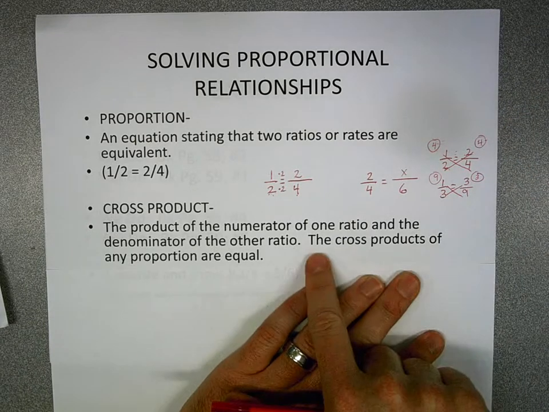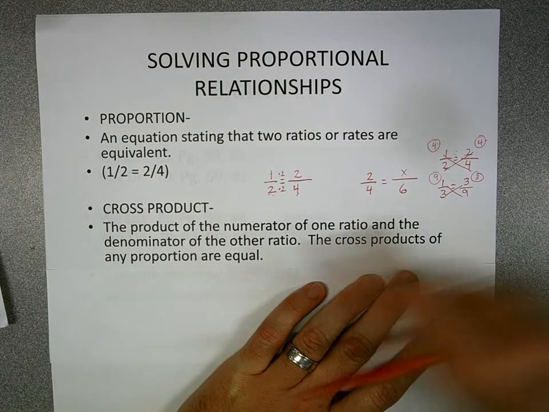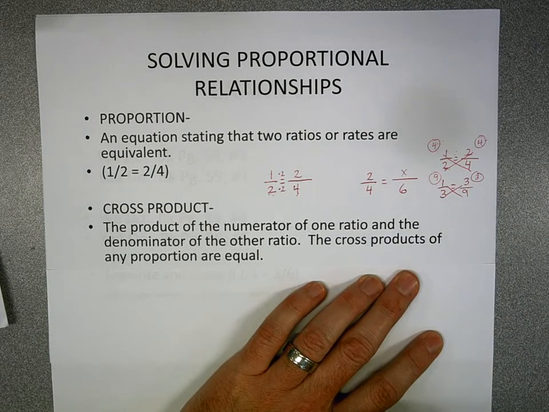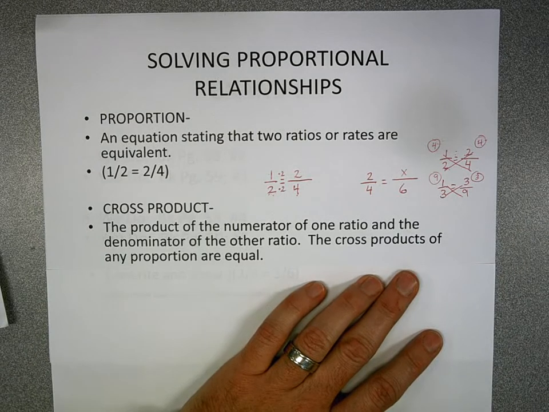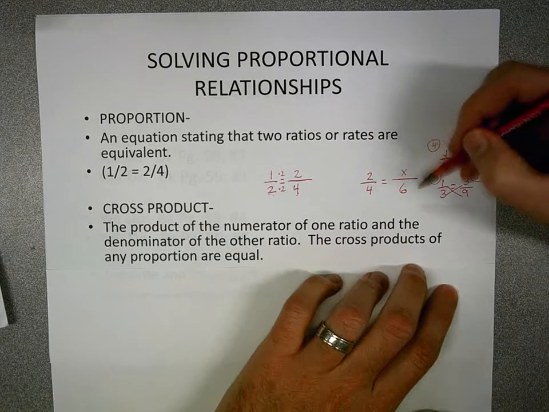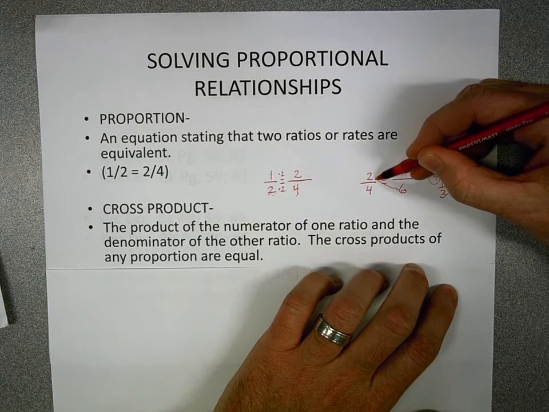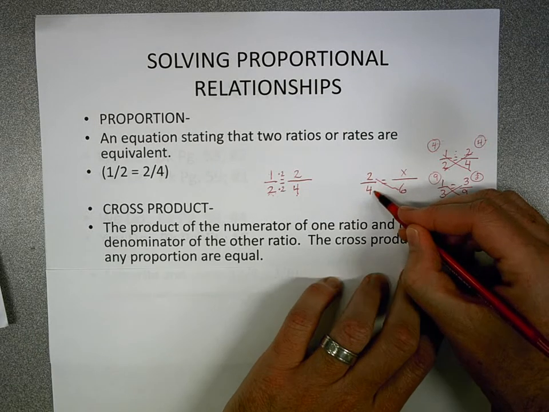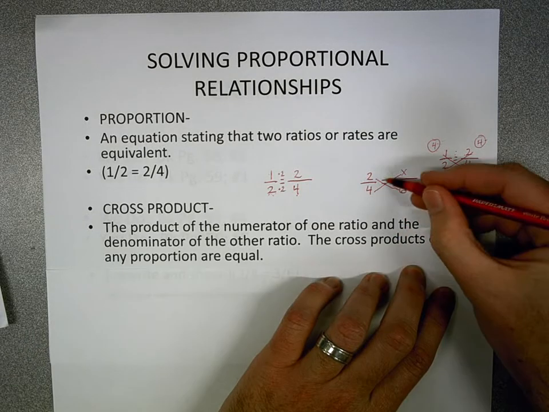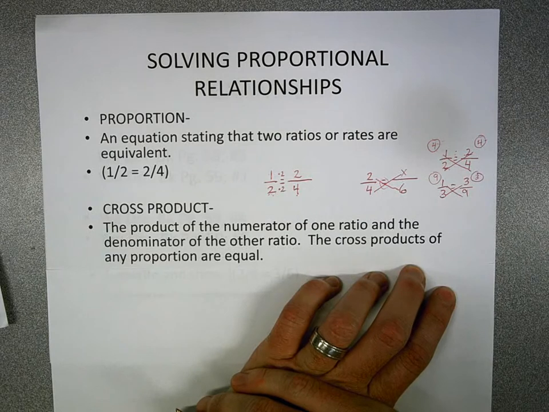And that's what it says here. The cross products of any proportion, these can be considered proportions if we're talking about ratios, are equal to each other. Now you might be thinking, well, Mr. Wilkins, so what does that mean? Well, if I take a look here, I know that this times that is going to give me the same as this times this. Why? Because of that equal sign right there.